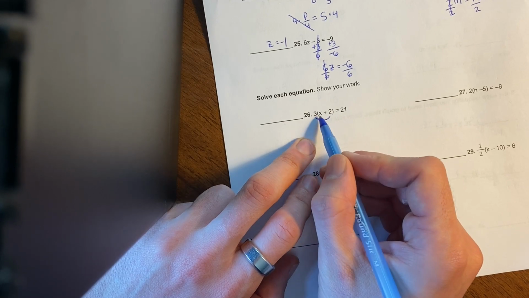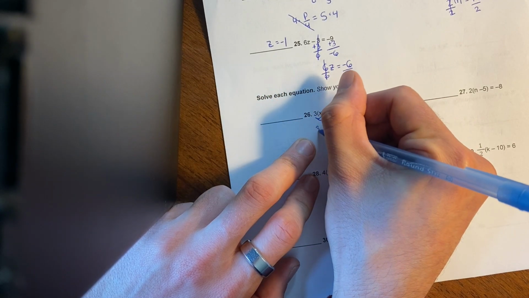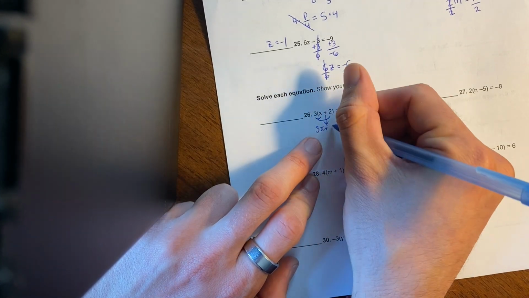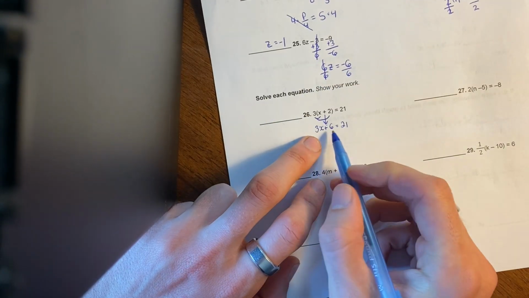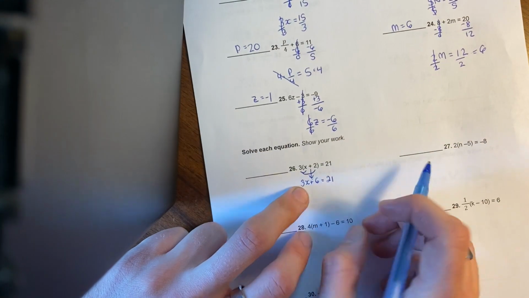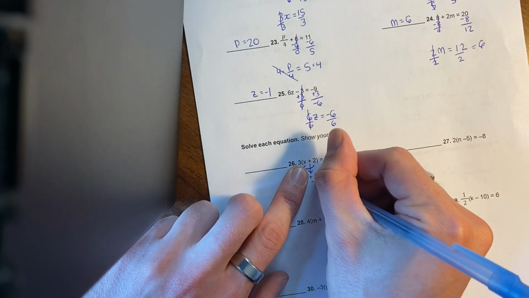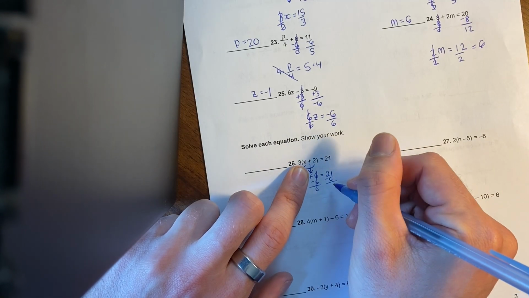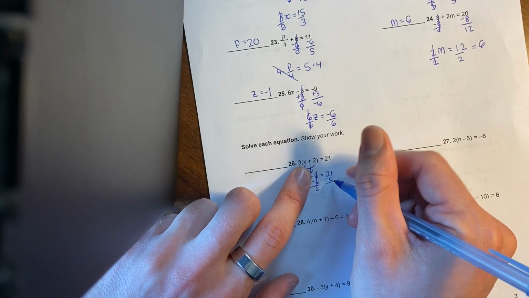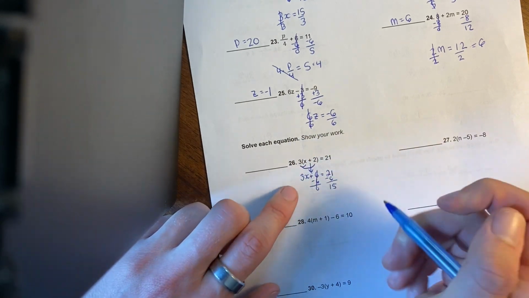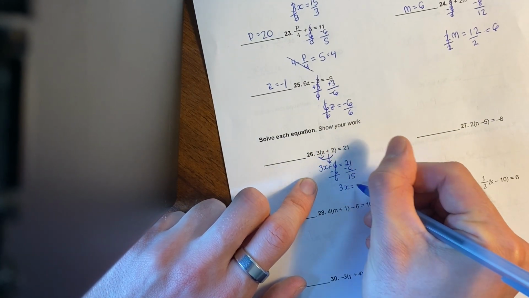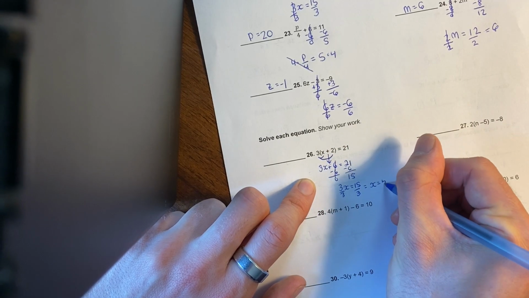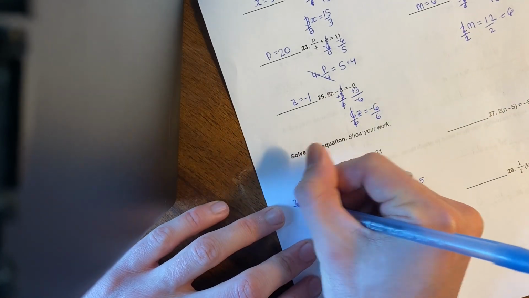So if we were distributing, this is the same as saying 3 times x plus, keep this, plus 3 times 2. That's why we do these little arcs to remind us. So 3 times x is 3x. We drop down the same sign, plus 3 times 2, which is 6, equals 21. Now we have it in the same format as we had up here. Cover this up. We minus 6 from both sides. That will cancel that out. 21 minus 6 would be 15, right? Yes. Some mental math on the fly. Write it again. 3x equals 15. Divide each side by 3. x equals 5.